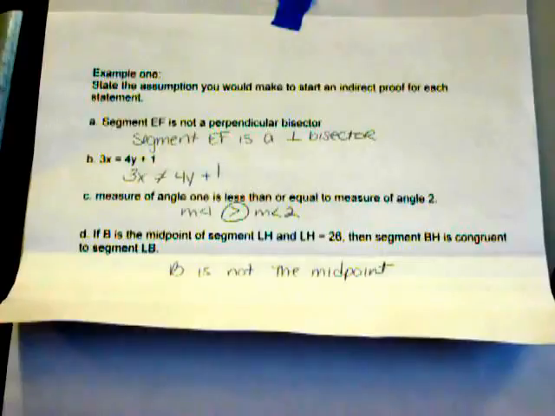Part C. Measure of angle 1 is less than or equal to the measure of angle 2. This one always gets everybody because we're not sure about what symbol to use. If it's less than or equal to, you're going to just do greater than. Right? So then the circle, I have greater than symbol.